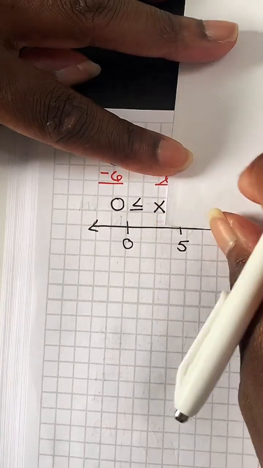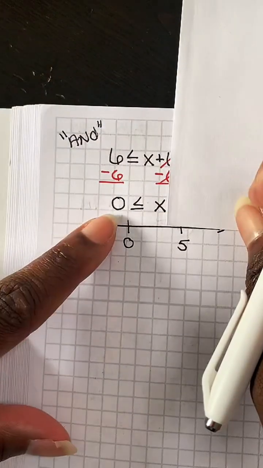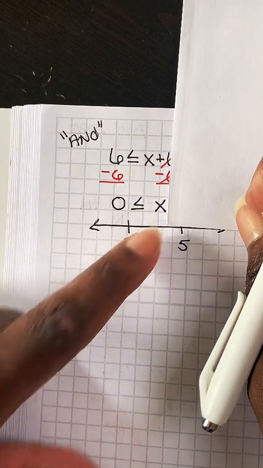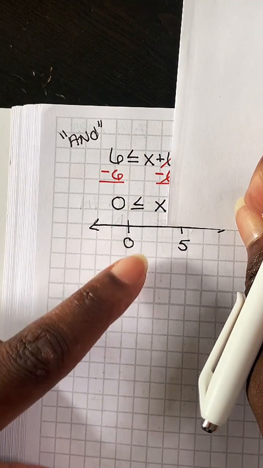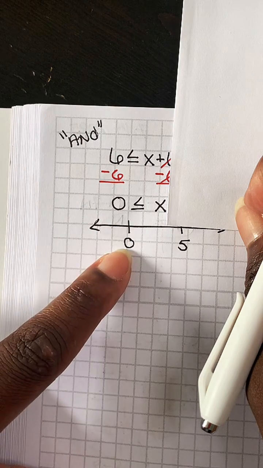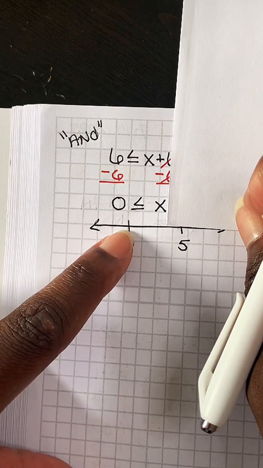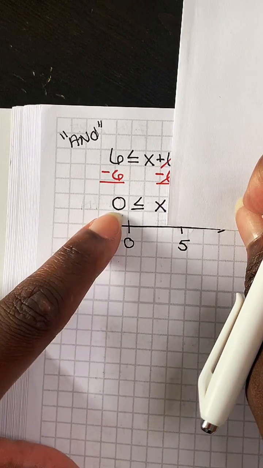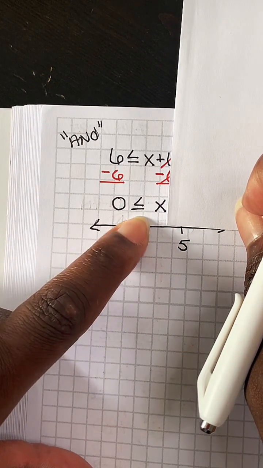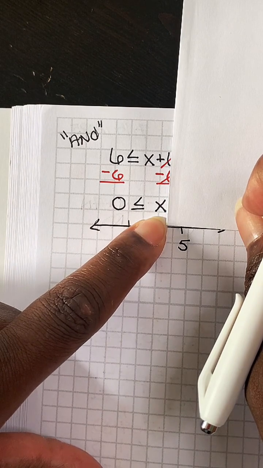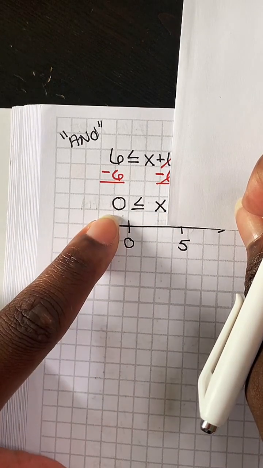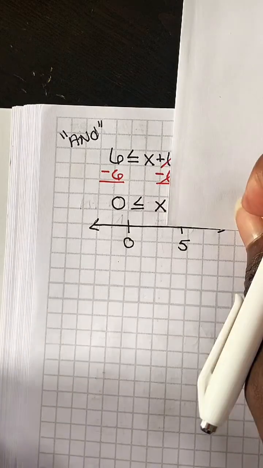So when I have this one, this is saying 0 is less than or equal to x. So that's telling me that I'm including the 0, but I'm really dealing with numbers that are greater than 0. Because if 0 is less than the unknown numbers, that means we're dealing with the unknown numbers that are bigger than and including 0.